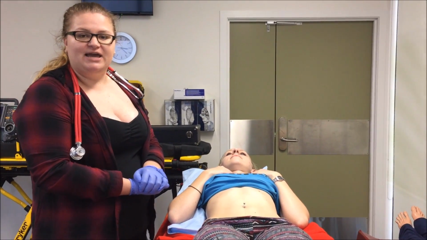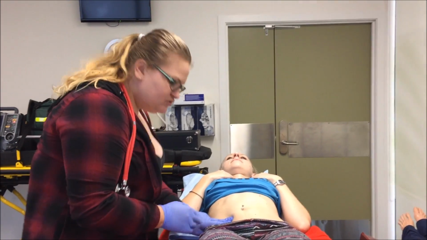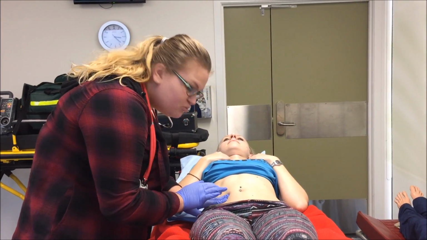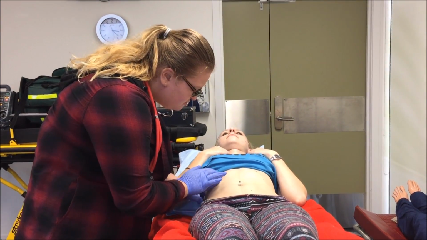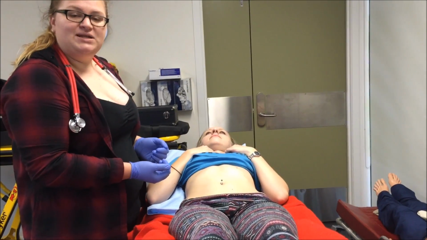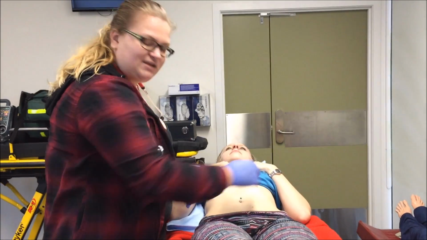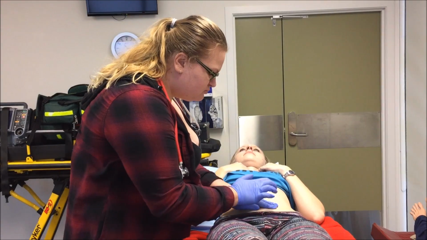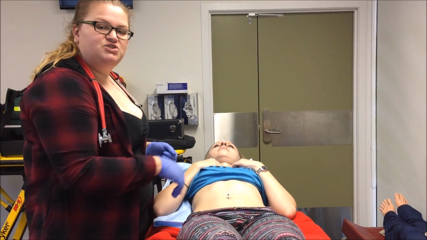After palpation comes percussion. We're going to start with the liver at the RIF. Two fingers and listen for any dull sounds. Moving up the right side. Next we're going to percuss the spleen, so we'll start in the RIF and move our way around to the left upper quadrant. Then we're going to check for shifting dullness just around the abdomen.